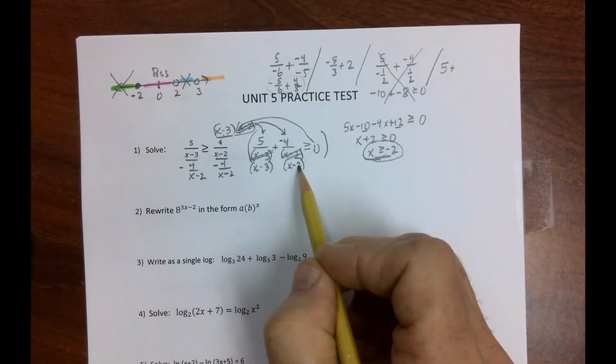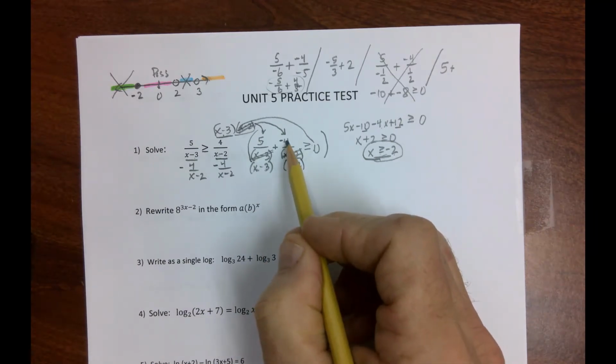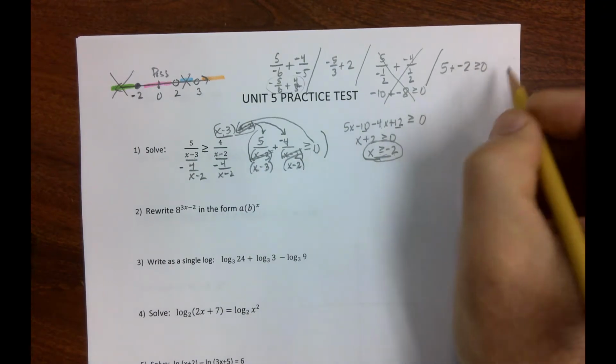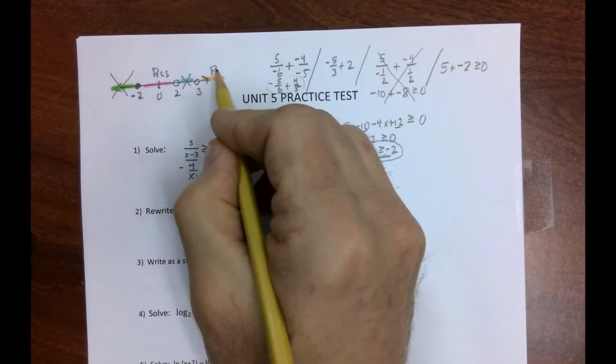4 minus 2 is 2. Negative 4 over 2 is negative 2. And is that greater than or equal to 0? Yes. So this space passes as well.